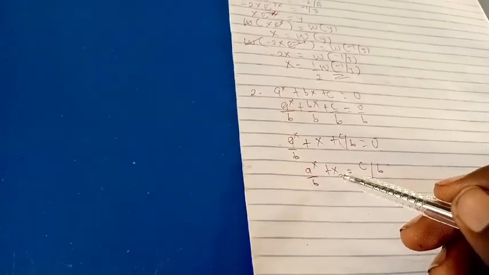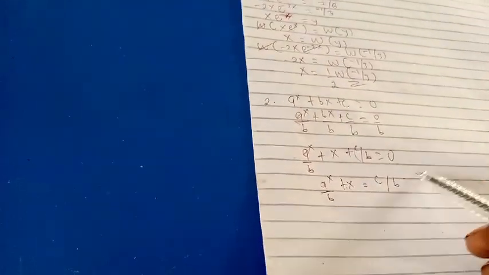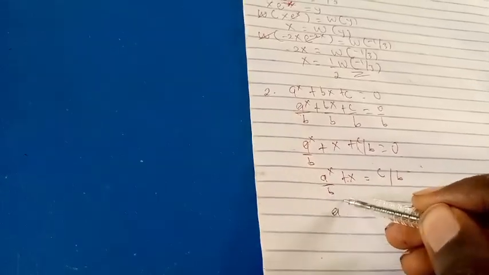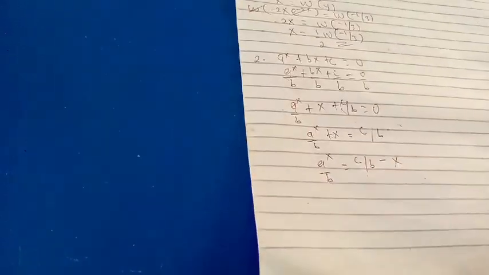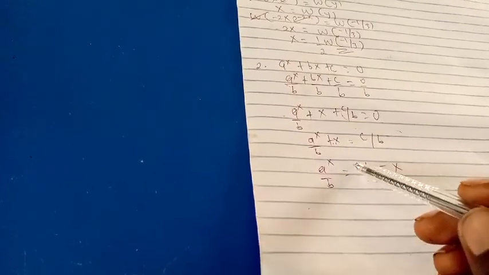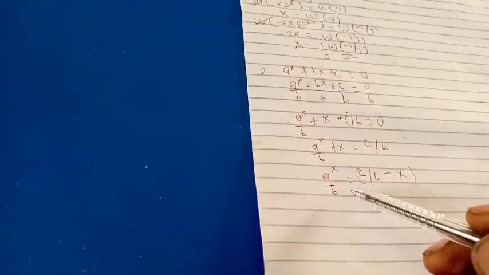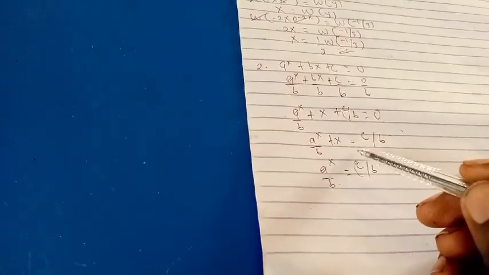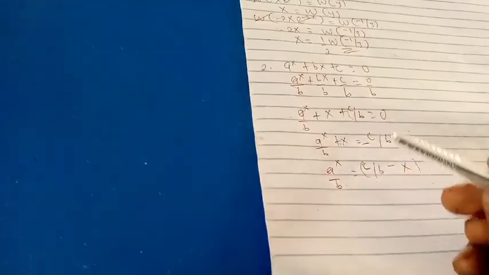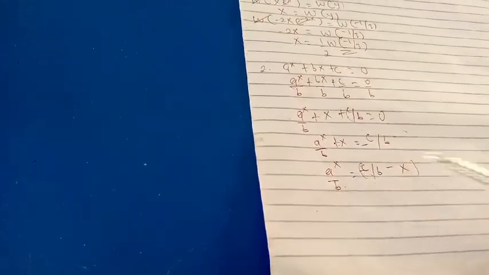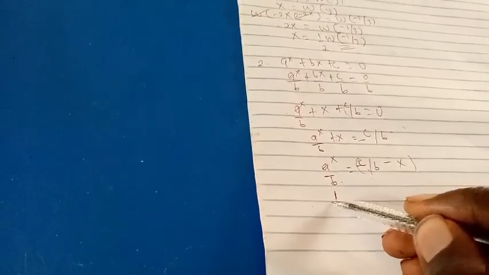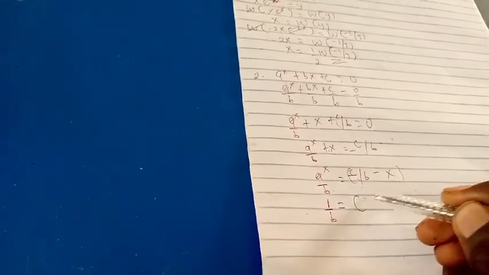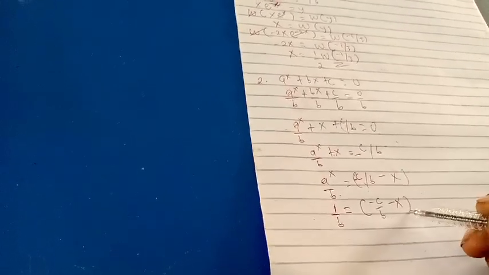Okay, now since we have this, let me bring x here. So I have a raised to the power of x over b is equal to c over b minus x. The next step is to multiply both sides by a raised to the power of minus x. Don't forget, if plus crosses the equal sign it turns to minus, so don't forget the negative sign. So I will have 1 over b is equal to minus c over b minus x multiplied by a raised to the power of minus x.